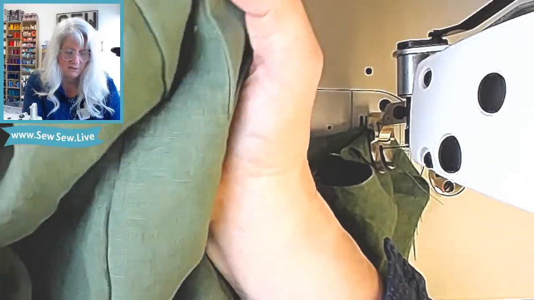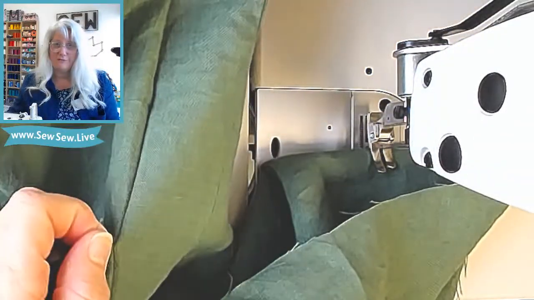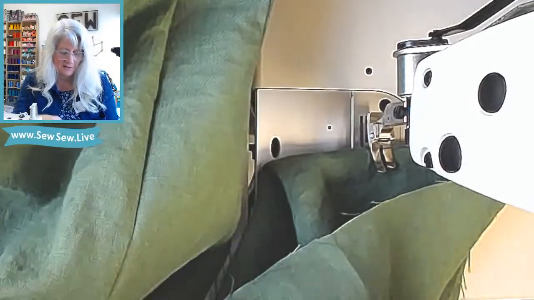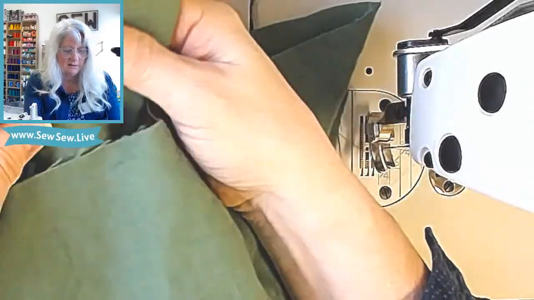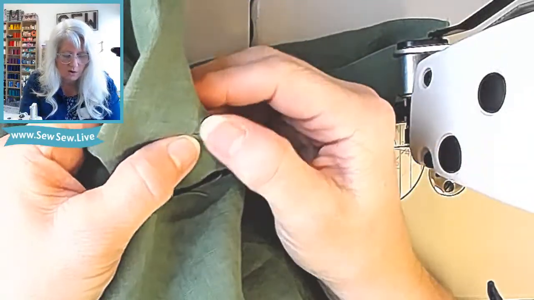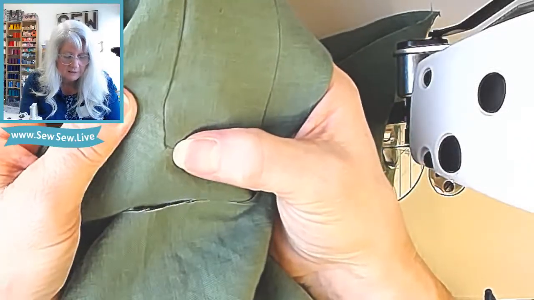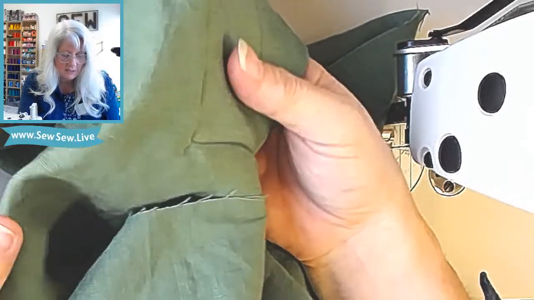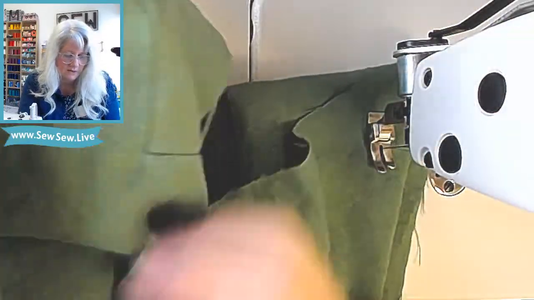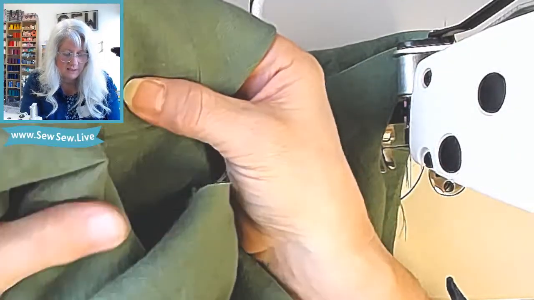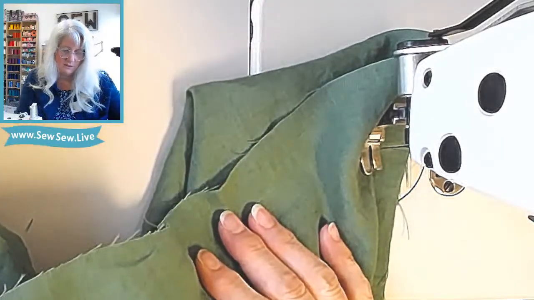You see my little wrinkles there? That's fine. That's because when you're sewing with linen, if it's folded anywhere and your presser foot sews over it, you've created this crease that looks like it's showing off your bad work. It doesn't look right there, but I think it's fine. And remember, all of this raw edge is going to get pushed up into the yoke too. All right, so let's do our other side.